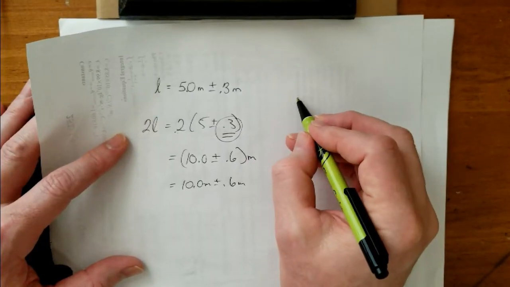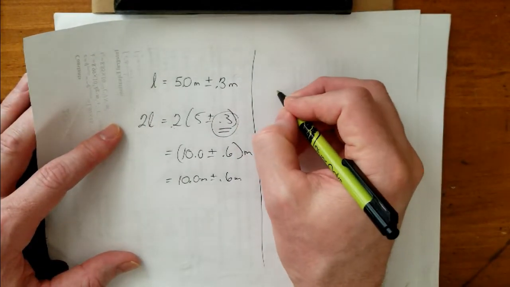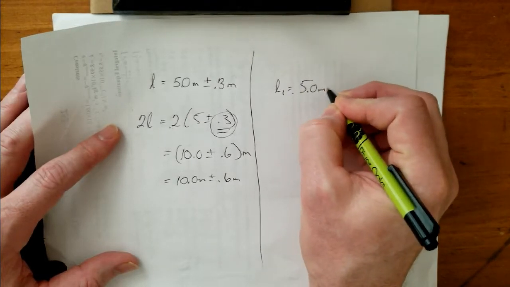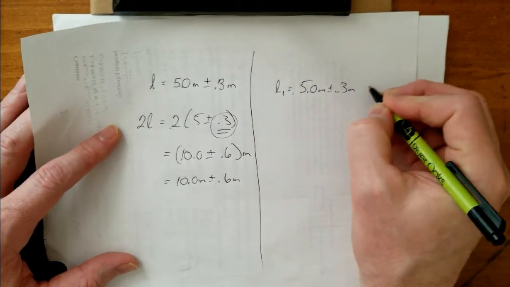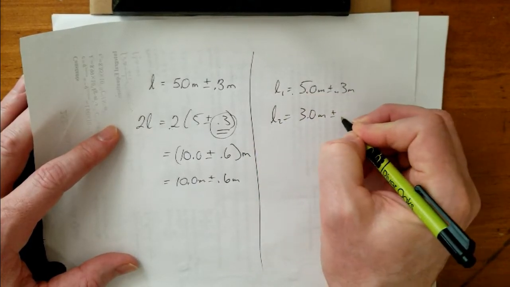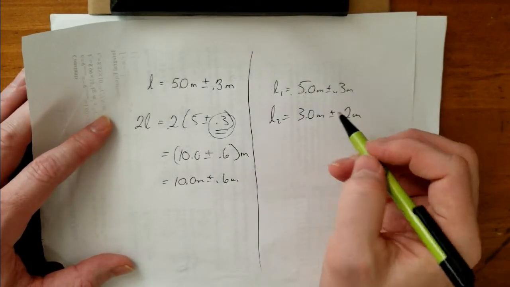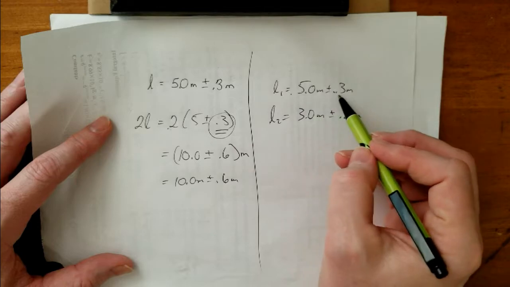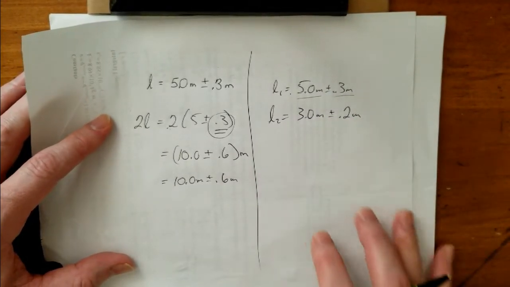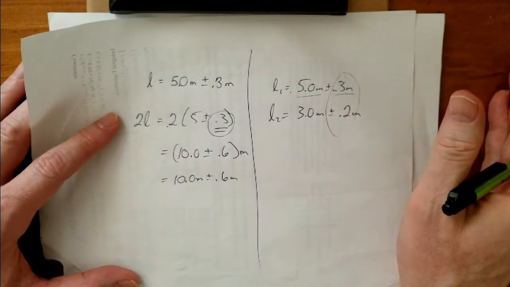I've taken measurements of 2 pieces of yarn. I want to know what the total length is. So length 1 is, we'll just keep it at 5.0 meters plus or minus 0.3 meters. Length 2, 3.0 meters plus or minus 0.2 meters. Now recognize what we're saying here is that the length is within 0.3 meters of 5. Now, this value right here, how to determine that value is a separate video.